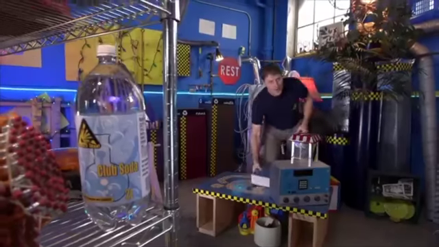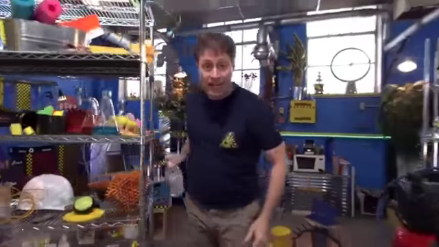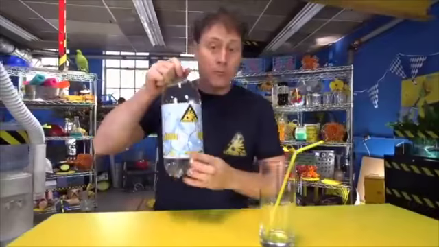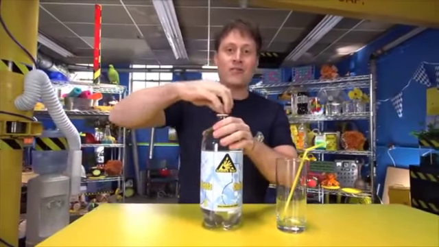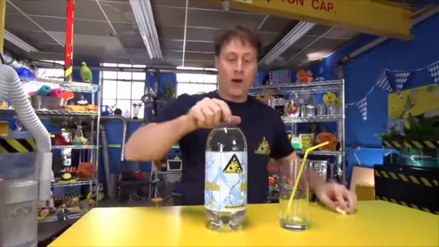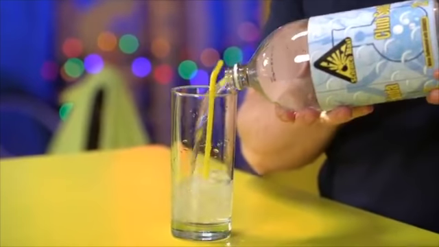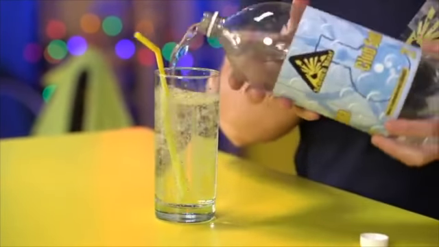Okay. When you get a container of a fizzy drink, the carbon dioxide gas is put in there under pressure, and it stays in there under pressure until you release it. That's the sound of the pressure being released. And when it is released, the carbon dioxide gas starts to expand. And when it expands, it creates bubbles. And that's what makes your fizzy drink.